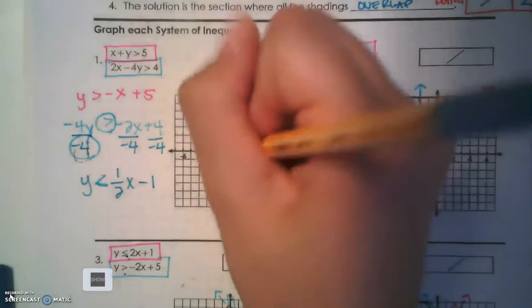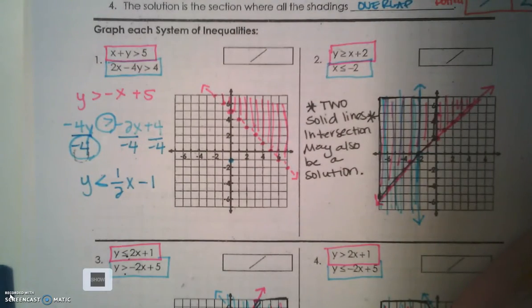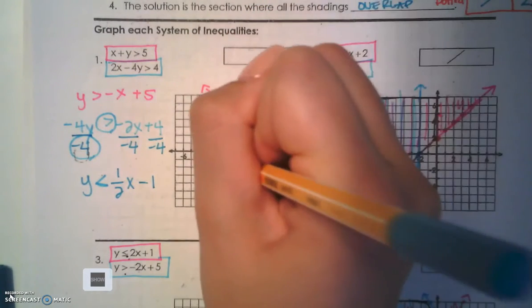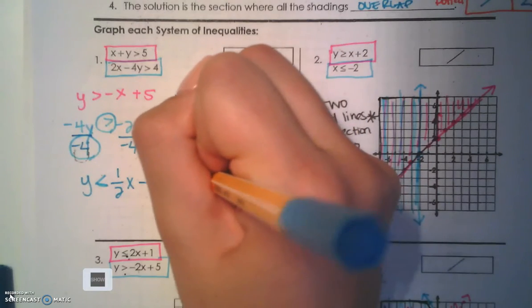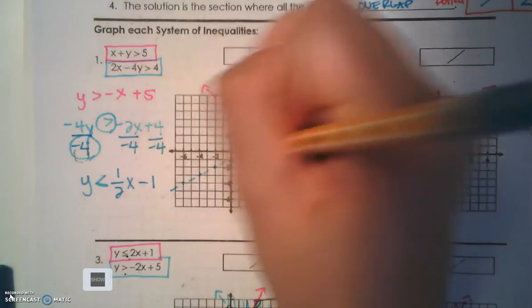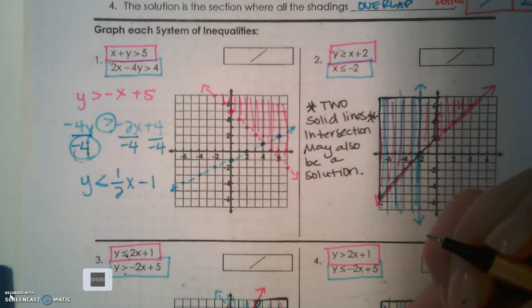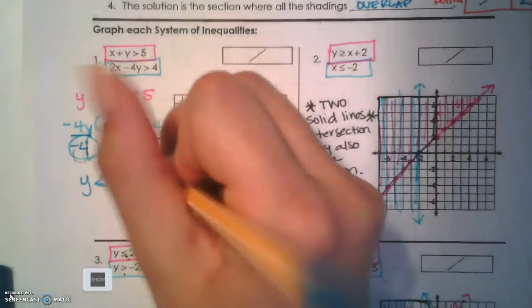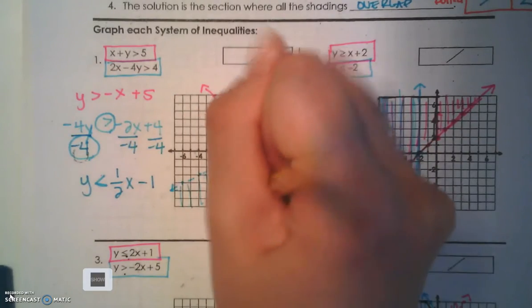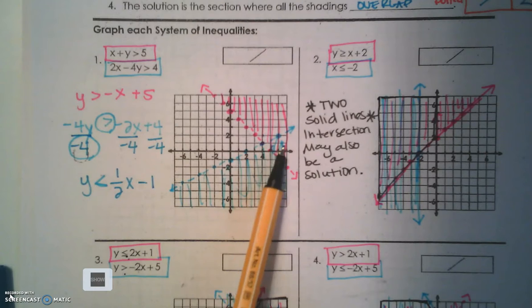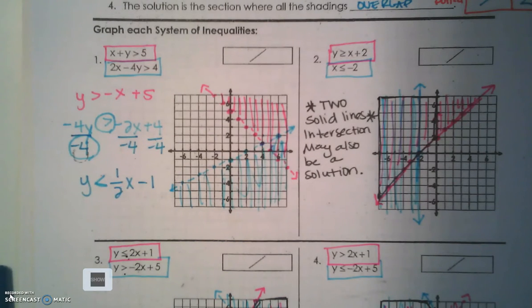So I'll start with my negative 1 y-intercept, up 1 and over 2, up 1 and over 2. It's still going to be a dashed line here. And now I'm shading below. So greater than what's above, I'm going to shade below this line. So I just have a little itty bit of a solution right in here. Your next few pages are going to help you practice this lesson. You may begin.